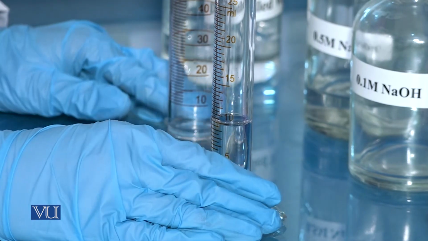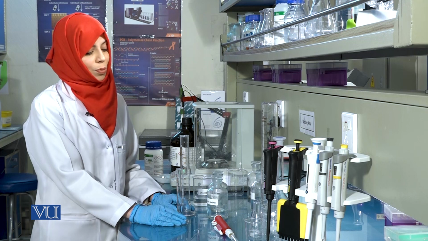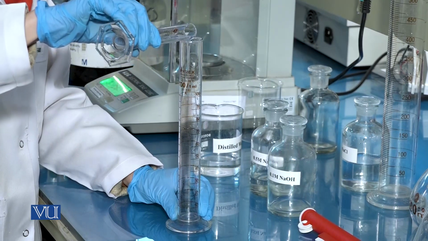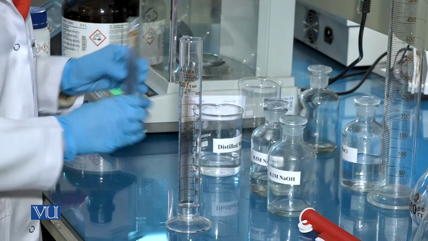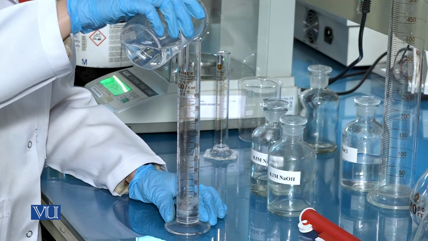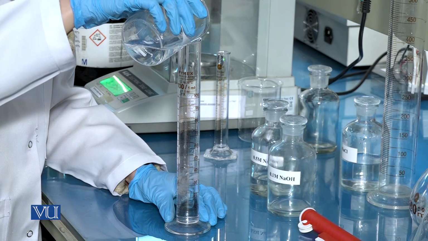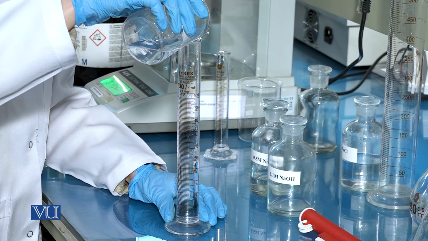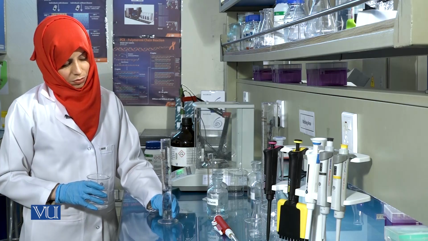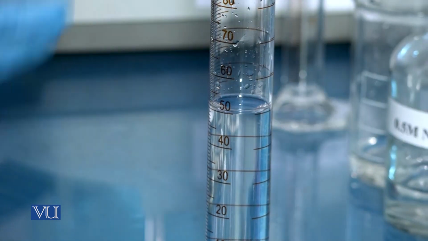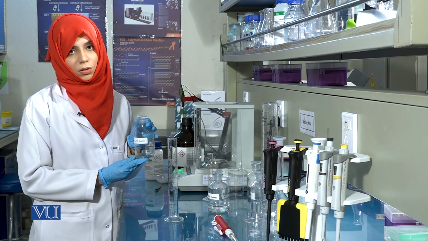Now, raise the volume of this solution to 50 ml using distilled water to prepare 0.1 molar sodium hydroxide solution. Transfer this solution to a labeled reagent bottle.